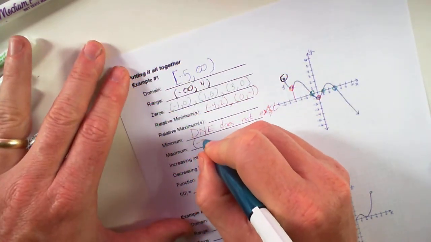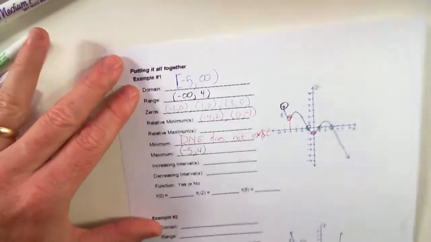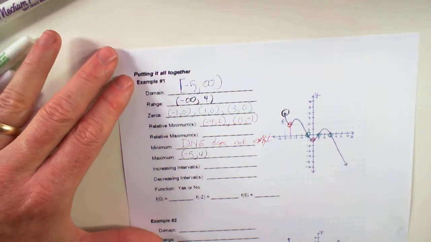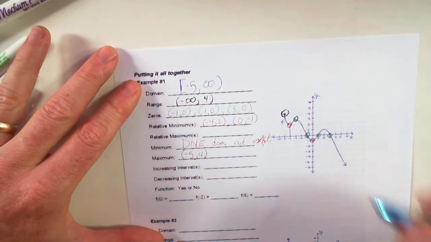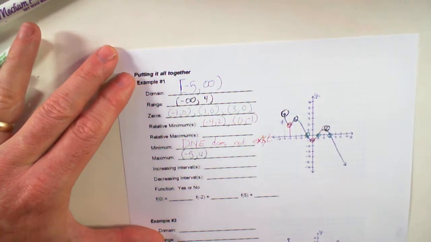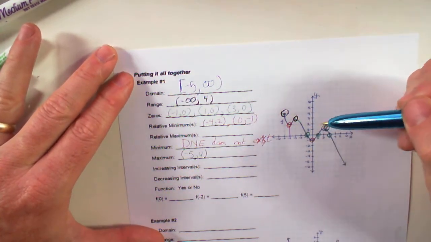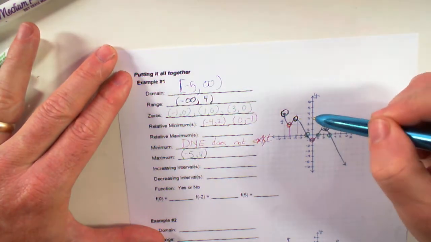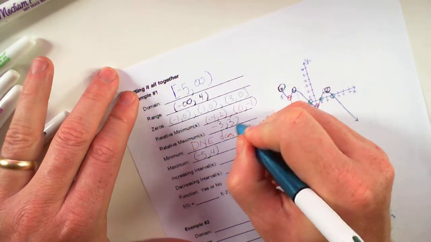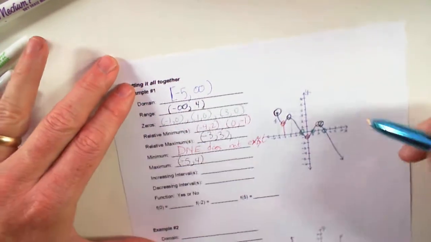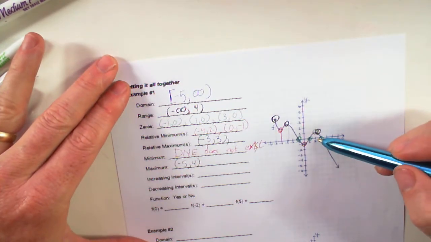So we're going to put -5, 4 right there. And then we have relative maximums here and here. So the relative maximums occur at -3, 3 and at the point 2, 1.